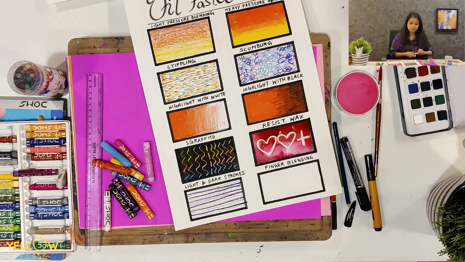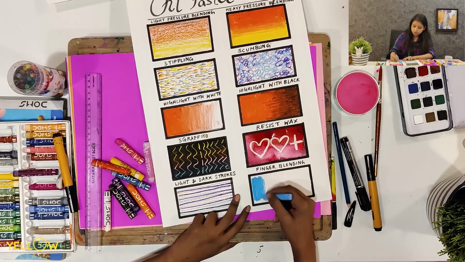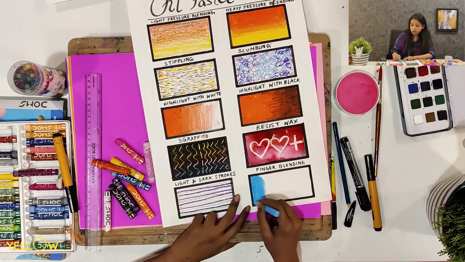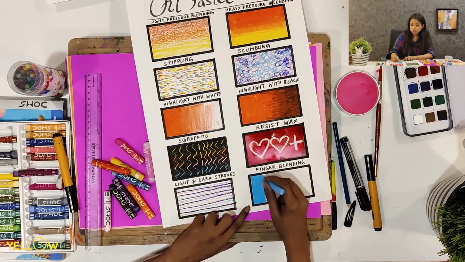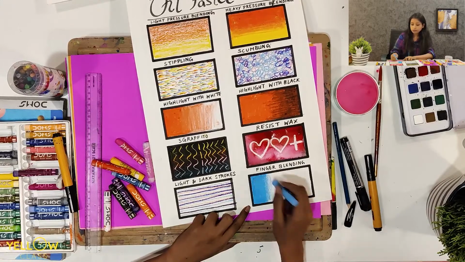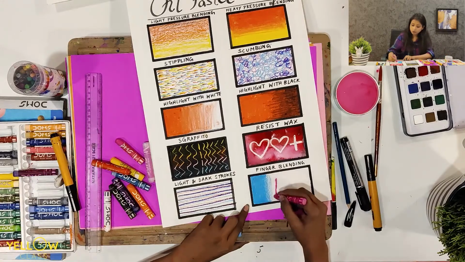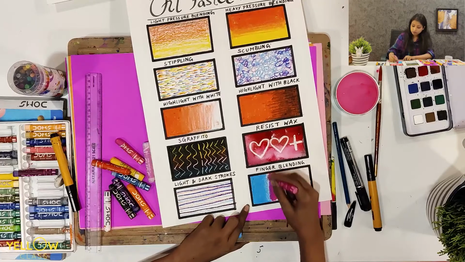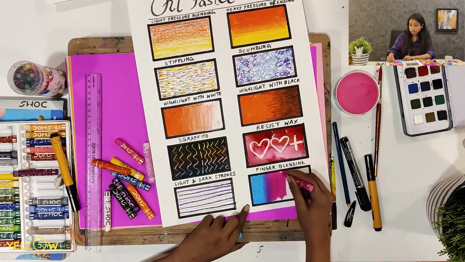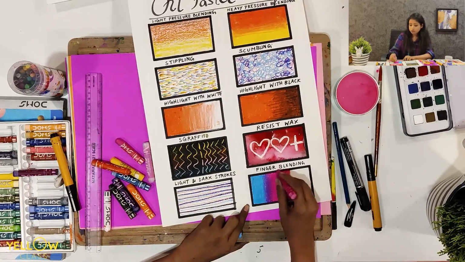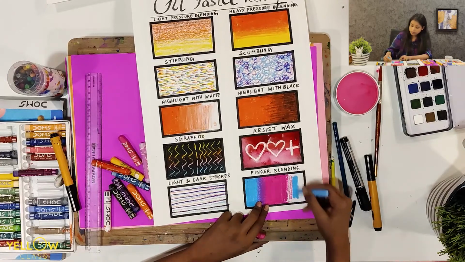Finger blending. So I will first take one shade, sky blue. I will be blending two colors here. You will see this is a very beautiful technique in oil pastels, kids, where we use two or three colors and blend them. I'm taking a little bit of magenta shade. First I will mix the colors like this. Then once again I will use my blue oil pastel here.